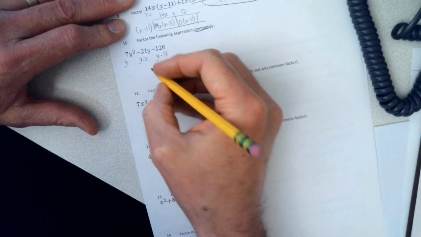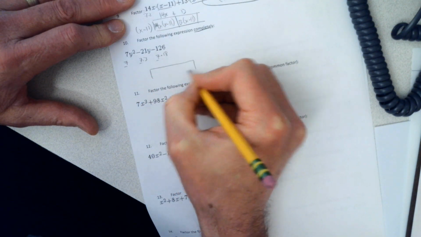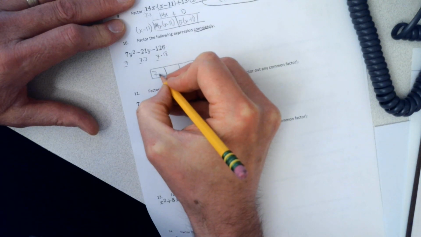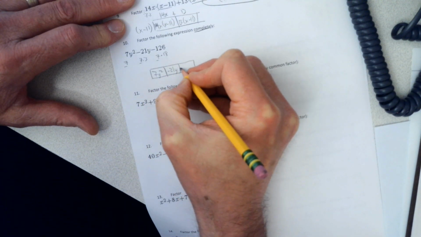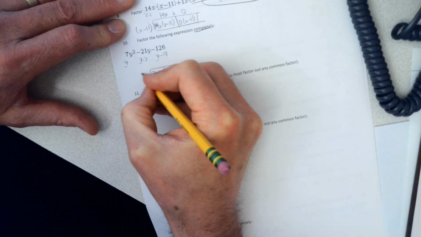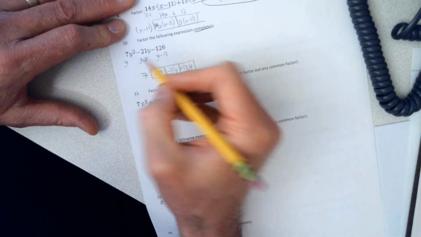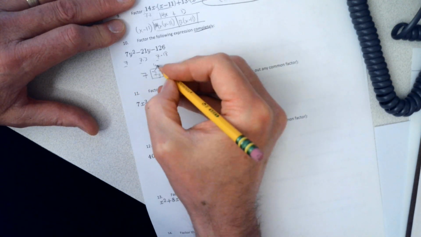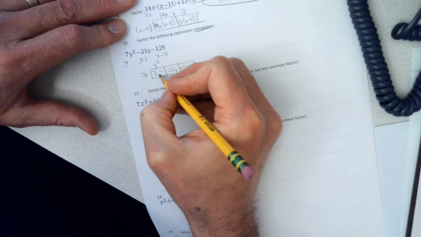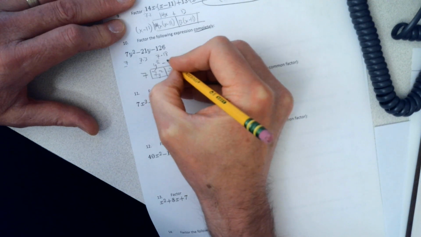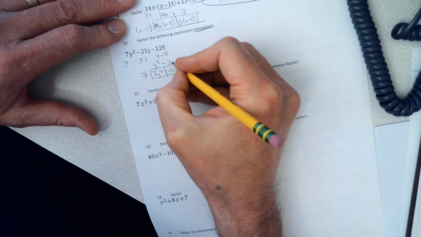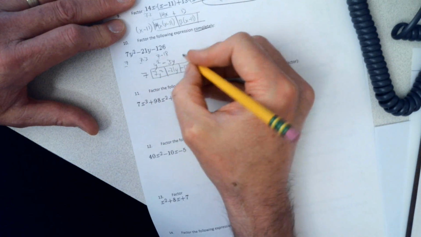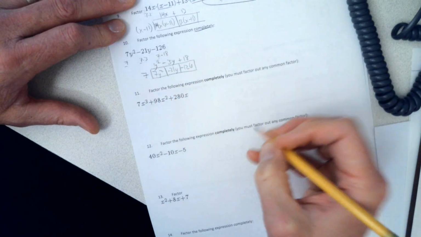So step number 1 is going to be to get this trinomial box set up here with the 7y squared minus 21y minus 126, and pull the 7 out. This one didn't have a y, so they don't have a y in common. That means this must have been a y squared to get the 2 y's from there. This is a minus 3, and the y came from there. And we figured out, based on this, that that must have been a plus 18.